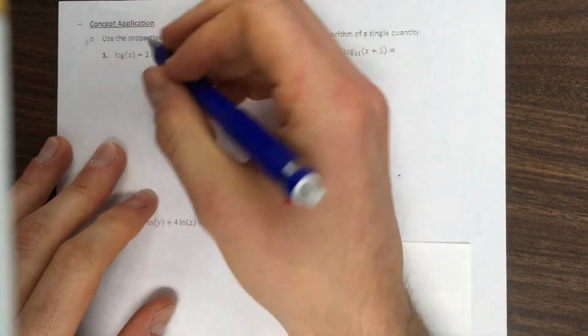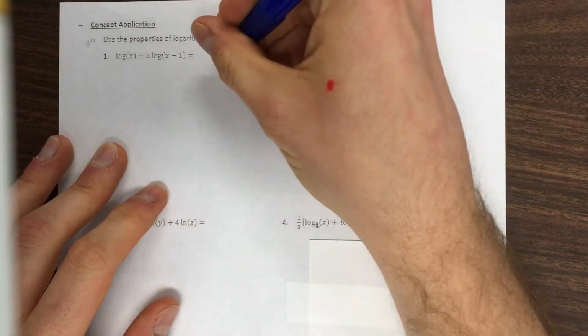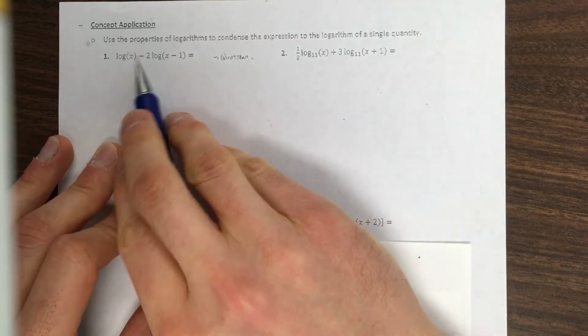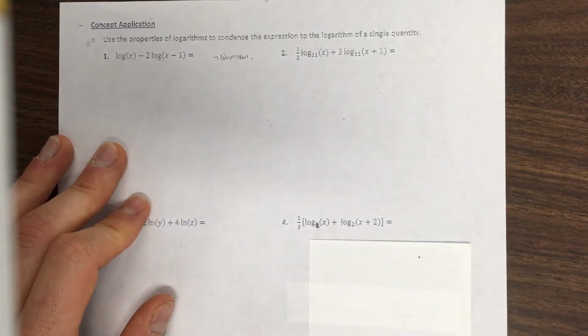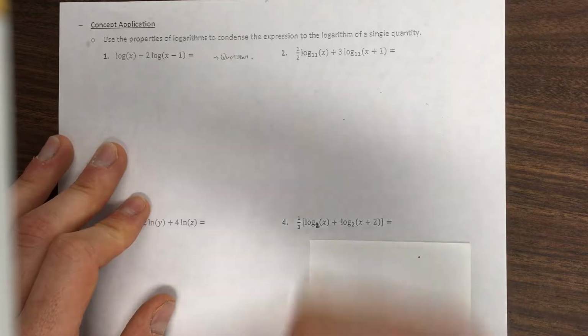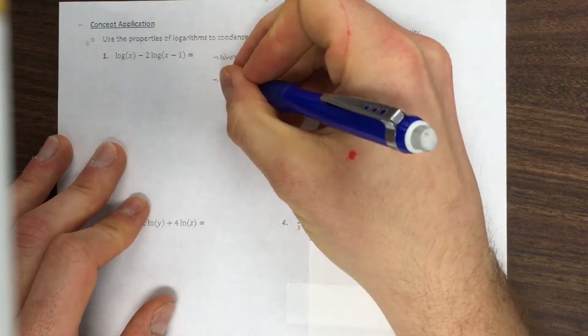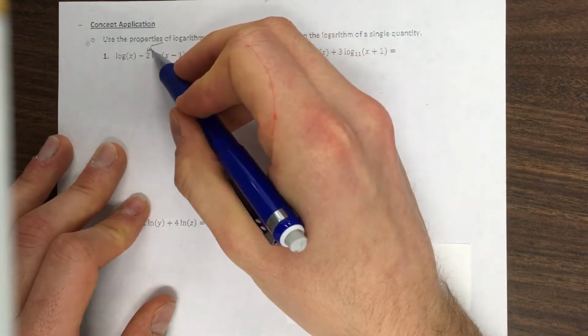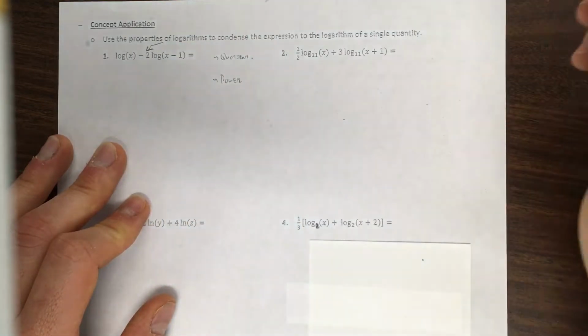So if we look here, in class we talked about, well, what properties will we use? Definitely quotient, because we're subtracting here, so subtracting two logarithms. But we will also use the power property. And the reason we will use the power property is because we're multiplying by a value in front of our logarithm.